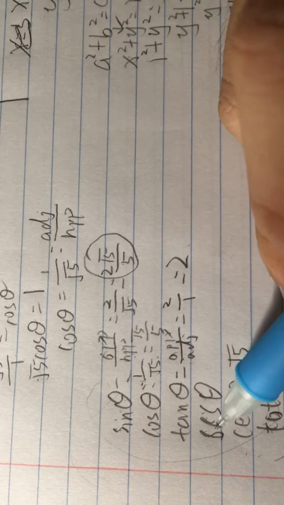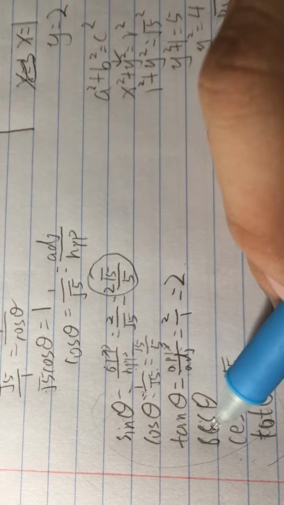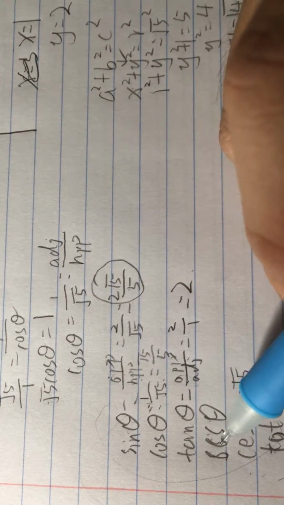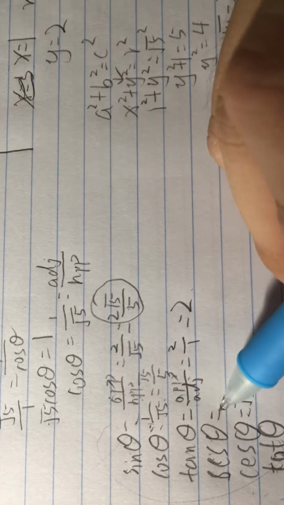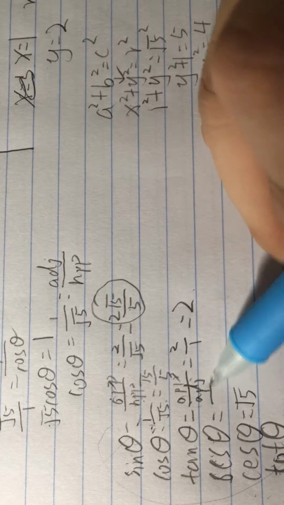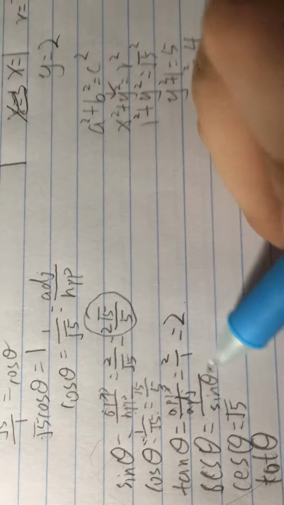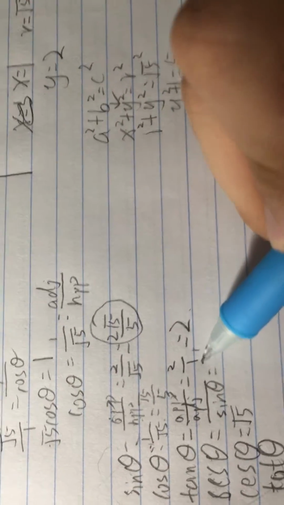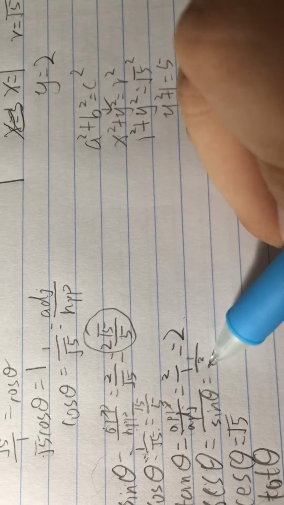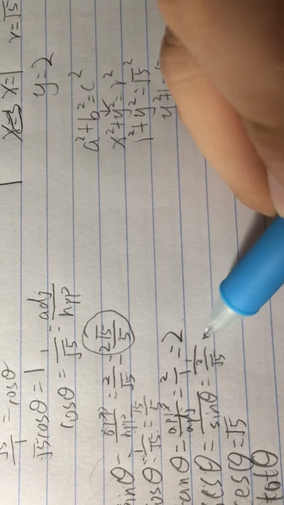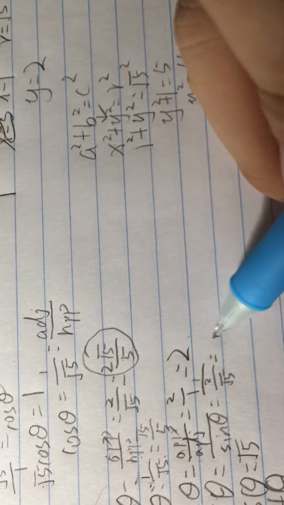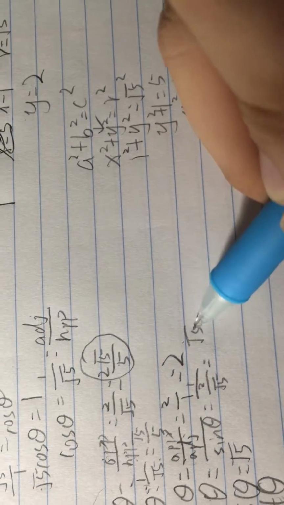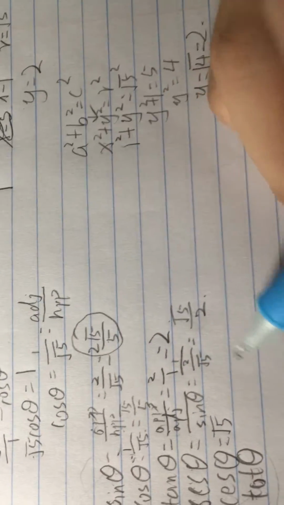And for the cosecant theta, we already know from the equation it is 1 over sin theta, which is 1 over 2 over square root of 5, and which we get square root of 5 over 2.